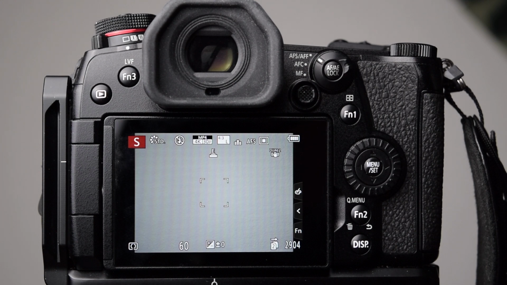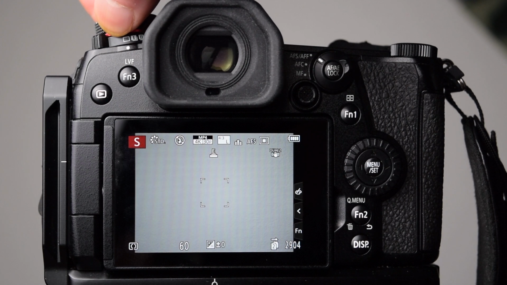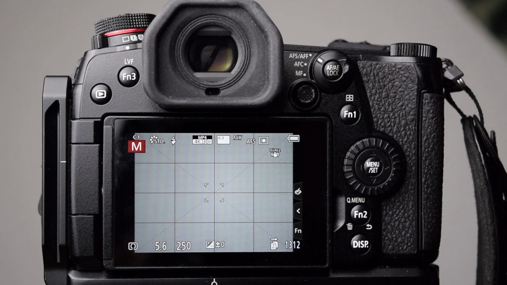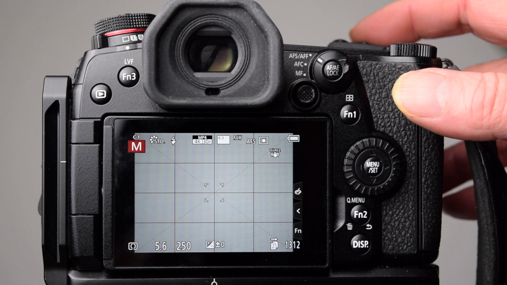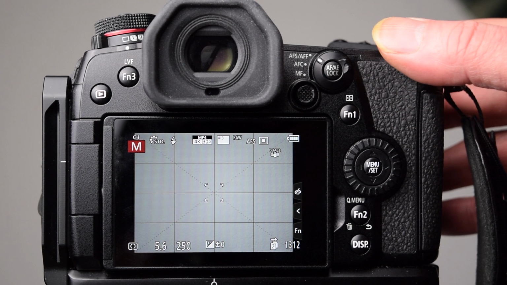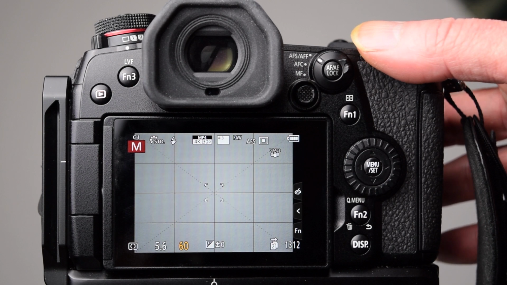Okay, I've saved the settings I would use for Studio Flash into the C1 register, and let's turn that on, and you'll see that we go to a grid and into manual mode. Flash is activated, f5.6, 1/250th of a second. But let's say for this shot I want to lower the shutter speed to let more ambient light in.